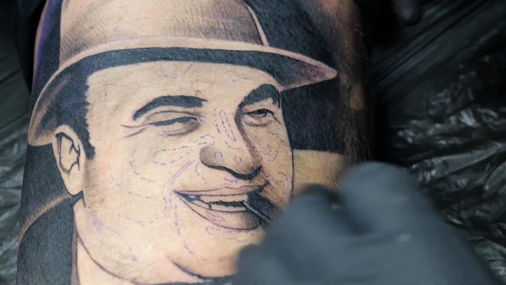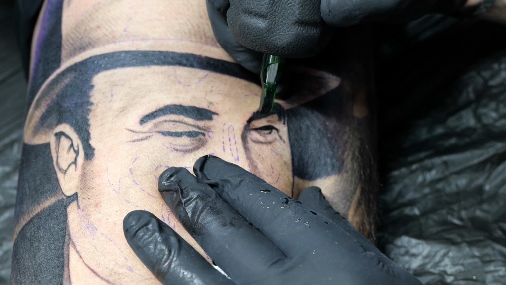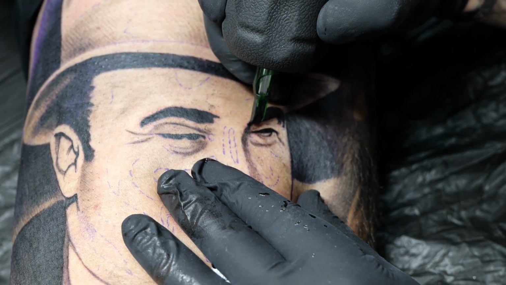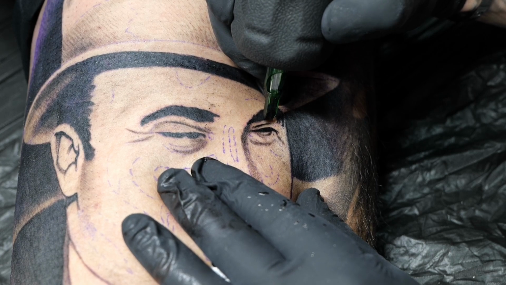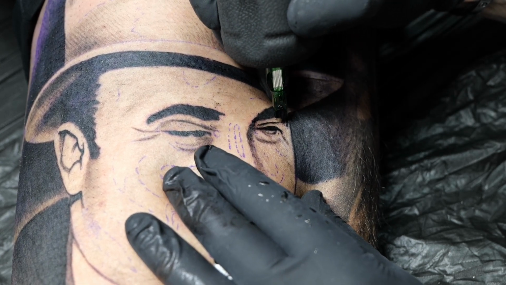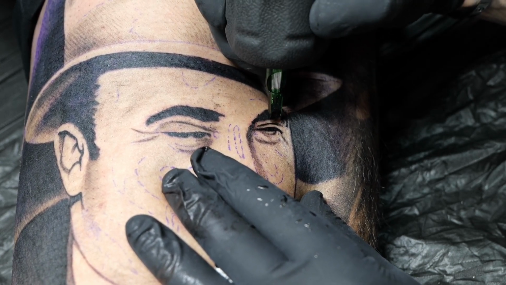When I was saying horizontal before, if I just show you on this eye, just above there to create that eyelid, I can wiggle my needle back and forth. But I'm travelling in a horizontal path, so I'm showing the thinnest point of contact with the needles.